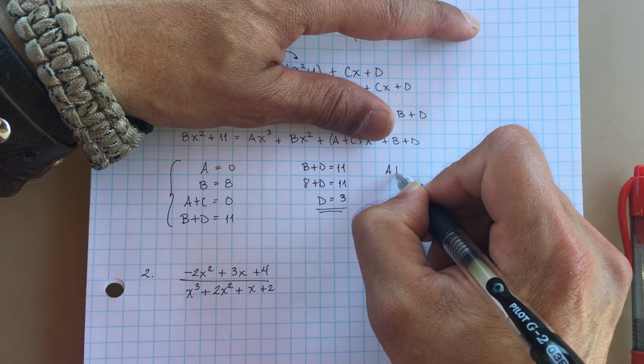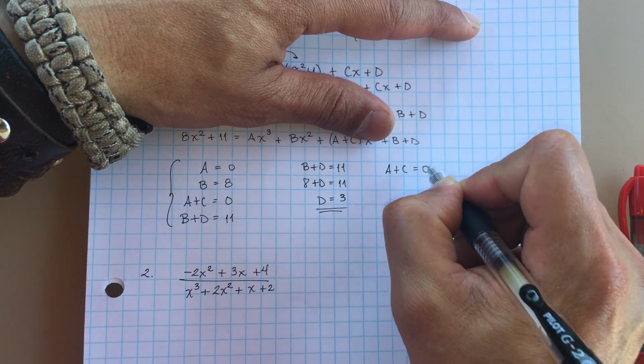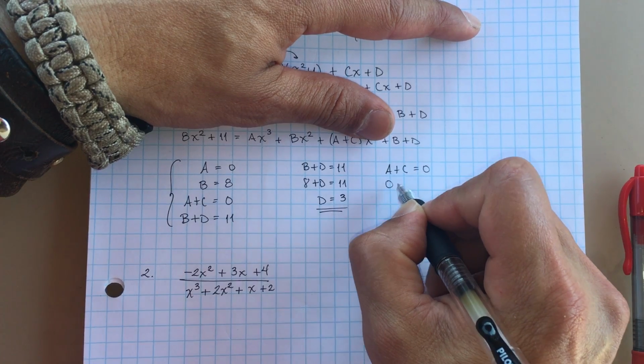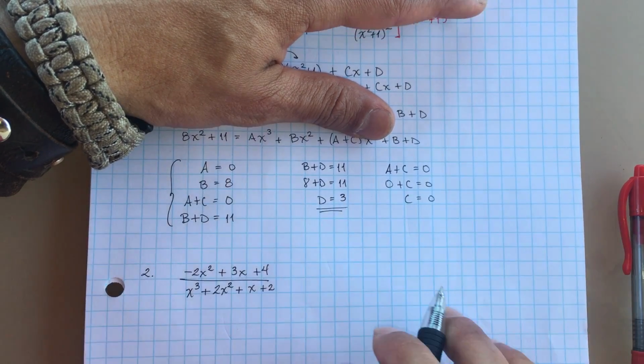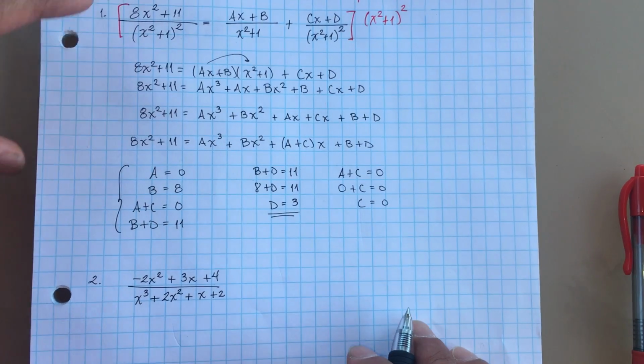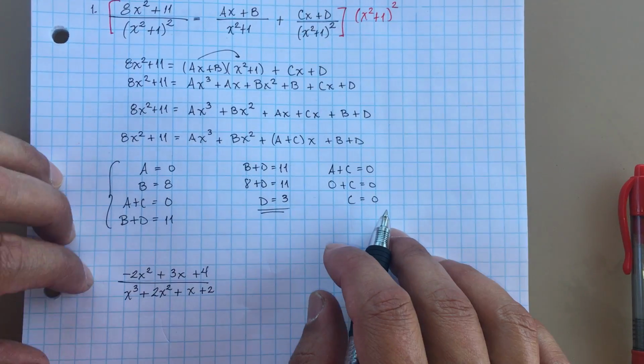A plus C equals 0. So A is 0, well, plus Y is going to equal 0. Well, C has to equal 0. And that's it. Well, it looks like that one's pretty easy. So let's go ahead and write it out.